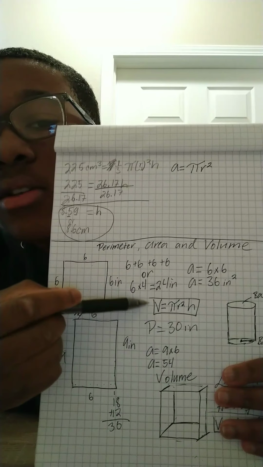Right here we have radius, and the radius is just half of the diameter. The formula is V equals pi times the radius squared times the height. So this is our formula for our cylinder.